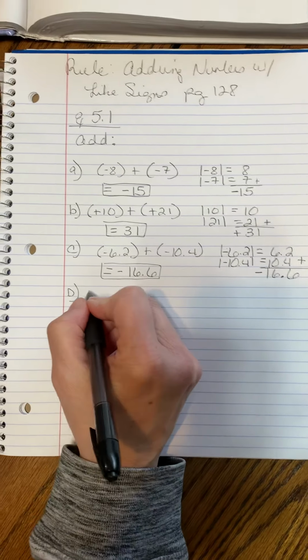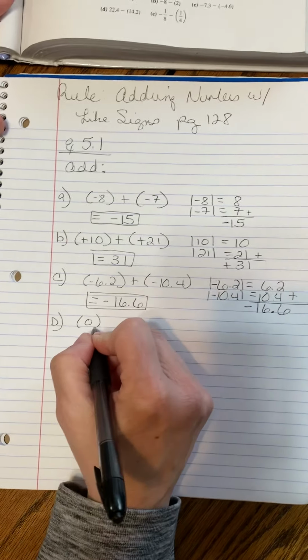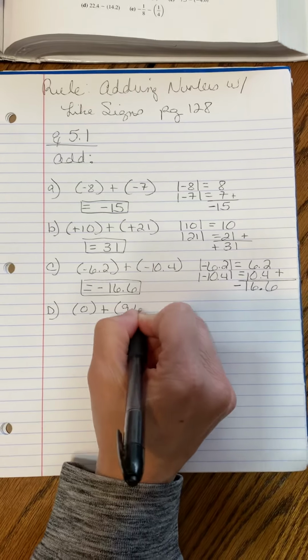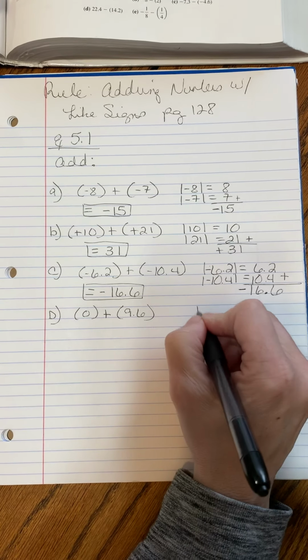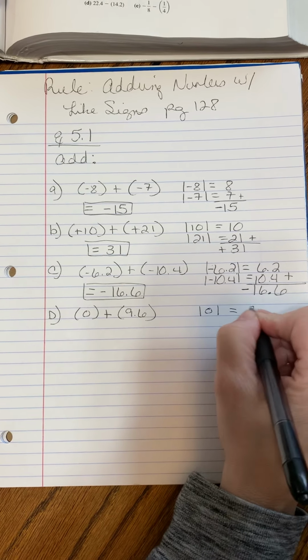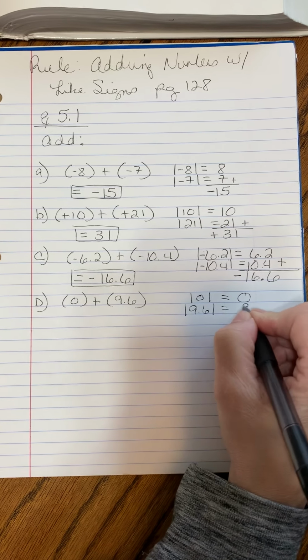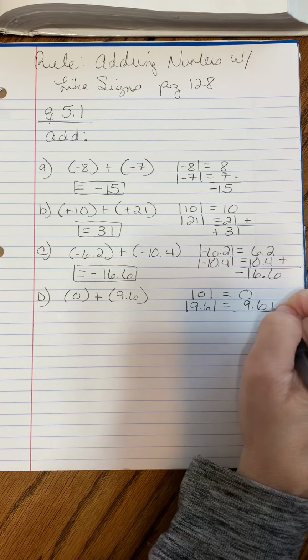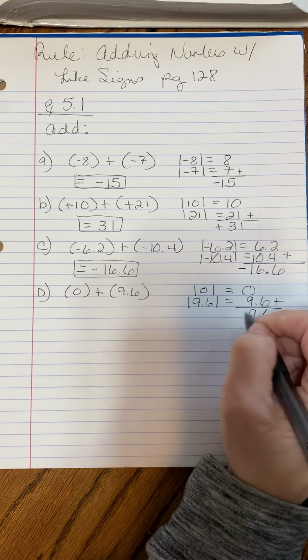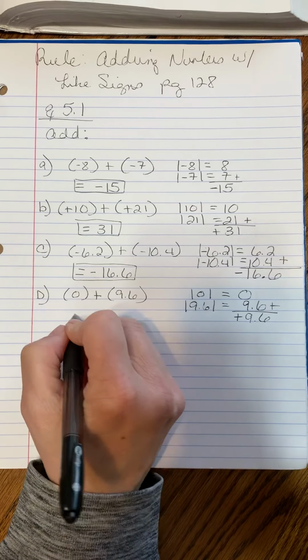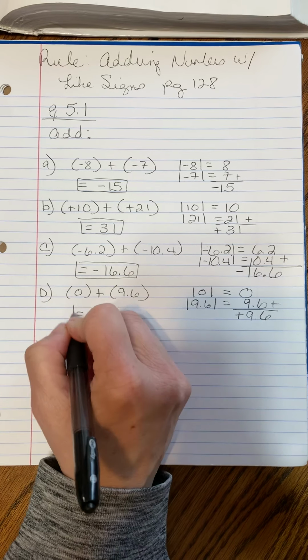D has you adding 0 plus 9.6. The absolute value of 0 is 0. The absolute value of 9.6 is 9.6. We would add these together, apply the common sign. Our answer is 9.6.